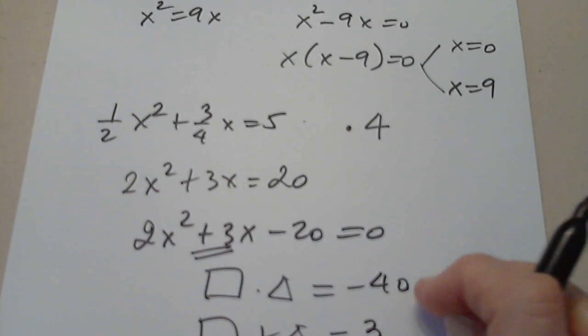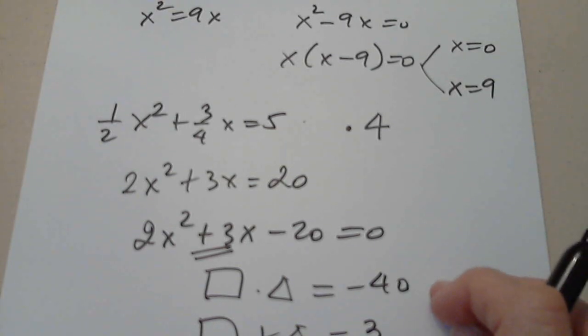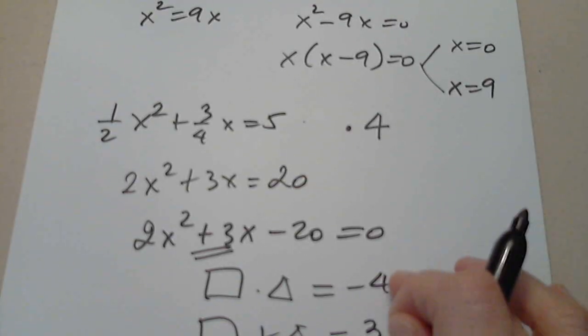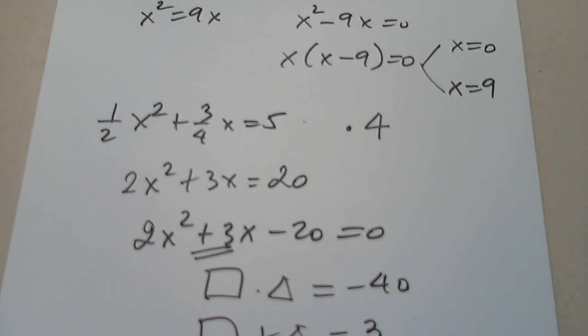Because the product is negative, we expect a positive and a negative. When I multiply them, I get negative 40. When I add them, I get 3. Eight and -5. Very good.